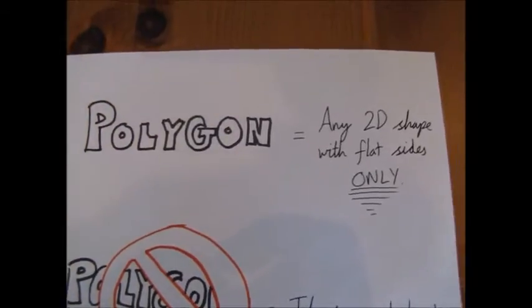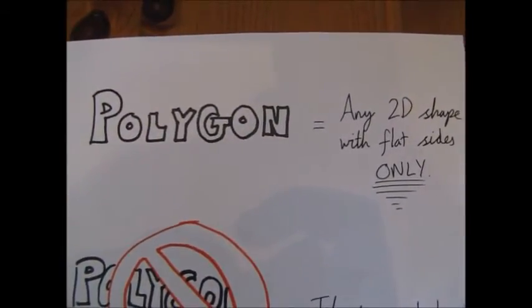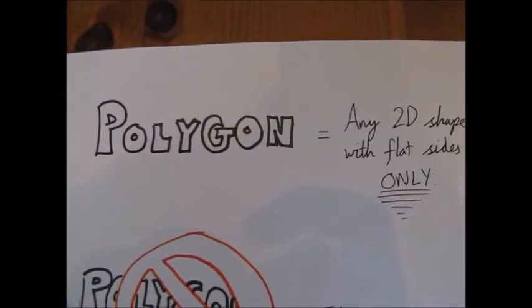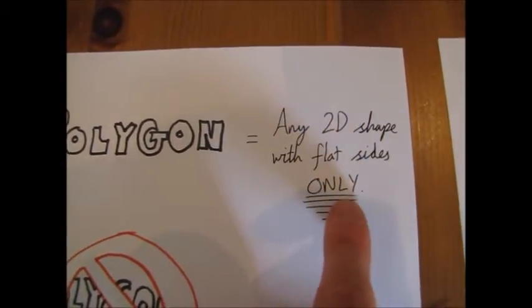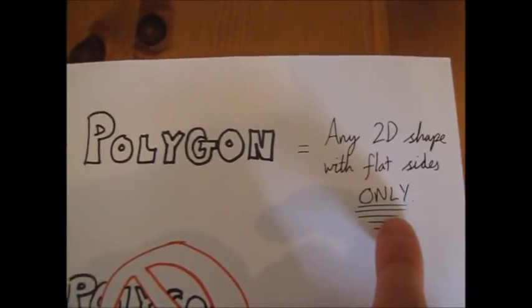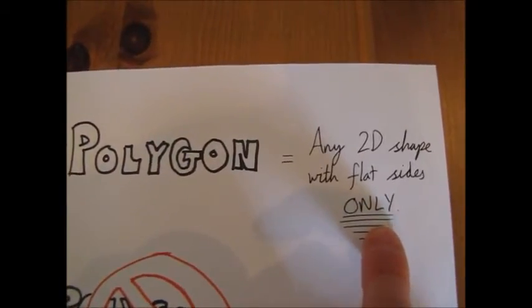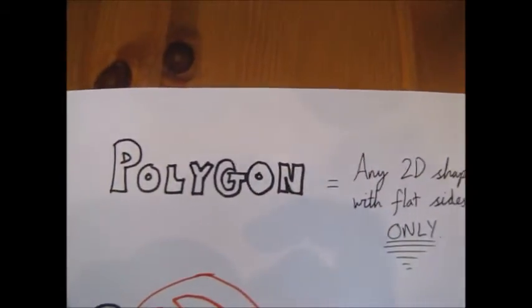Lesson 2, here we go. 3D shapes. If you watch the 2D shapes, this will make a lot more sense than if you didn't. Okay, boys and girls, can we remember this word from lesson 1 on 2D shapes? A polygon, remember? Yeah, of course you do. Any 2D shape with flat sides only. So we looked at lots, didn't we? Triangles, quadrilaterals, pentagons, hexagons, etc. So now we're moving on to 3D shape.